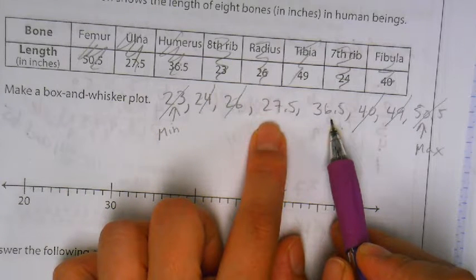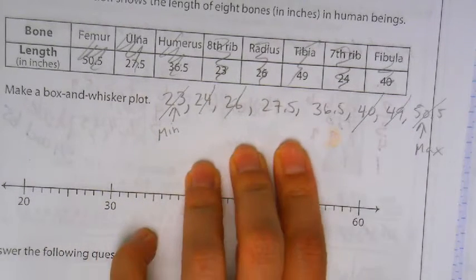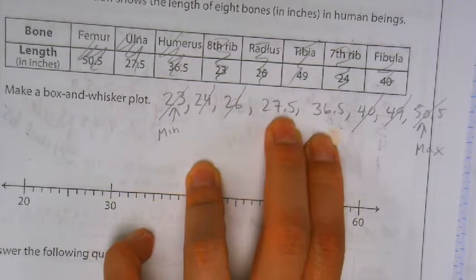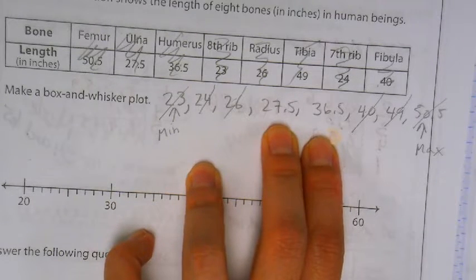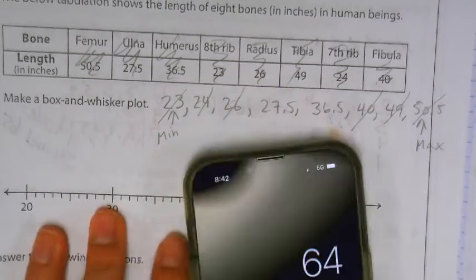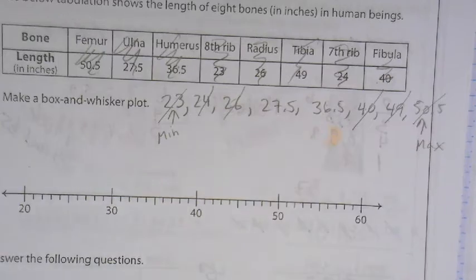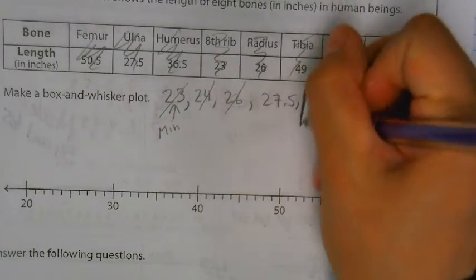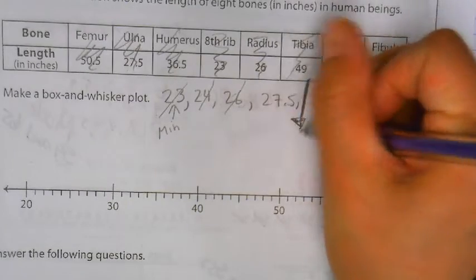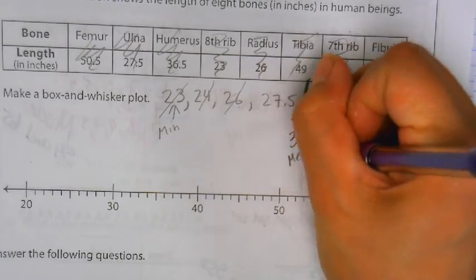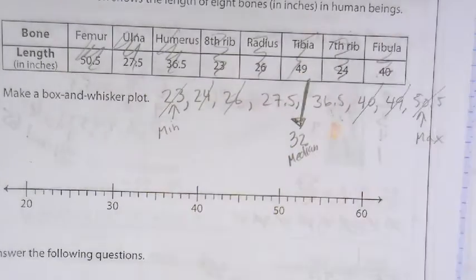What's in the middle? 27.5 plus 36.5 is 64. Divide by 2. 32. So in the middle is 32. This is your median.